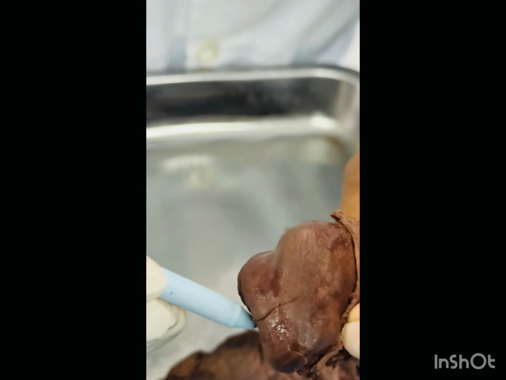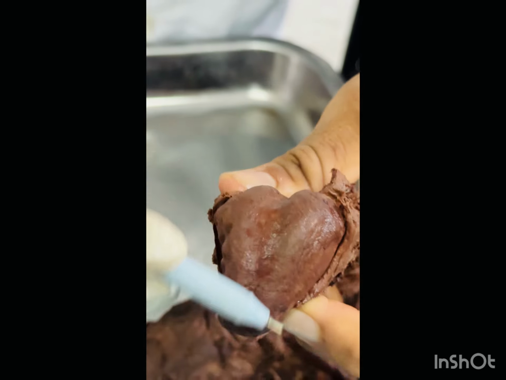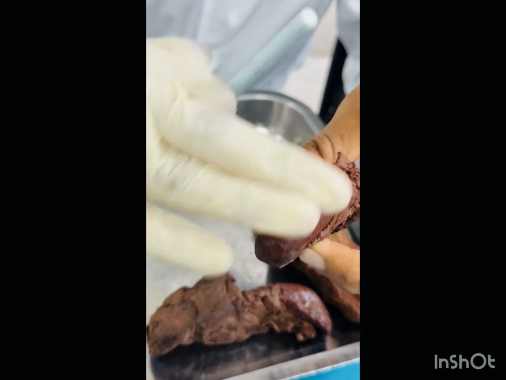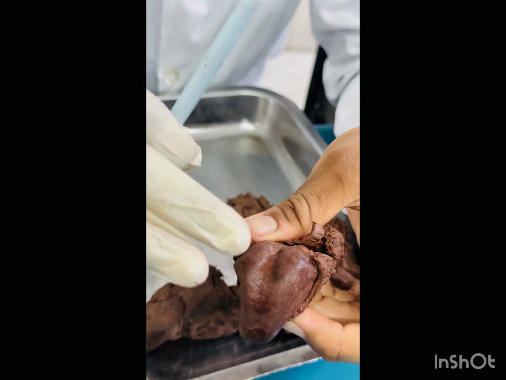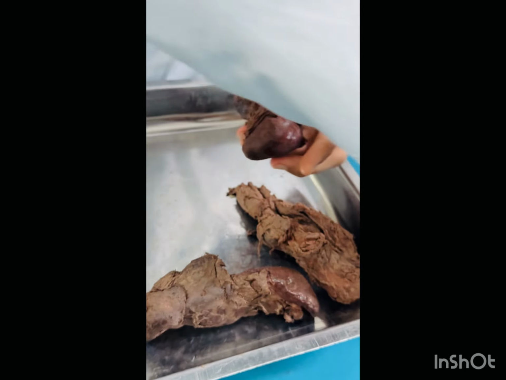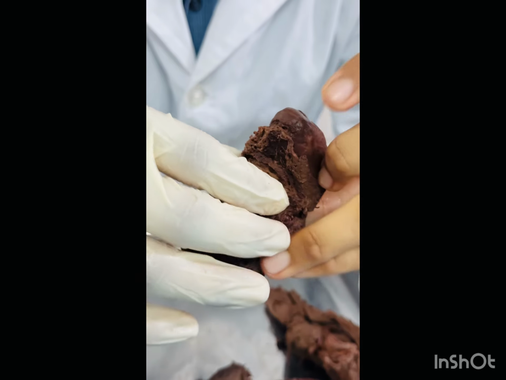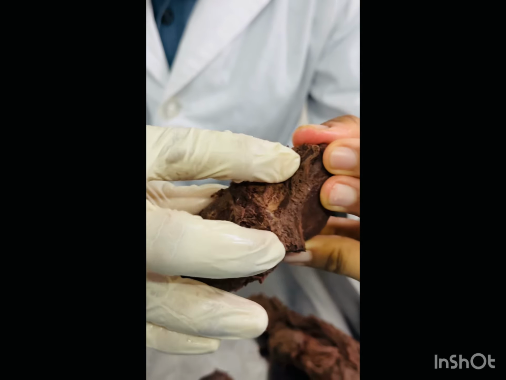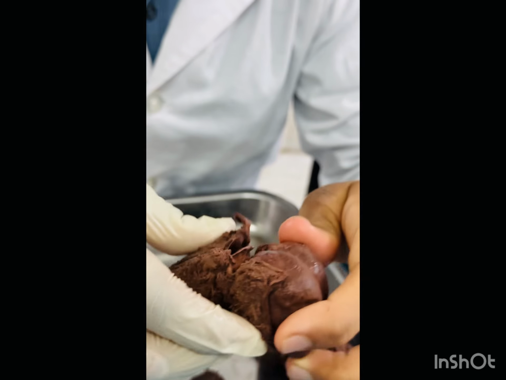Here will be the fungiform papilla, and all over it will be the filiform papilla. So this is the dorsal surface complete. We will see the details in our book, of anterior two-third, posterior one-third, and so on. Now this is the inferior or ventral surface. Here we might find the frenulum, but it is absent here. Here it is not present. And that's all for the tongue.